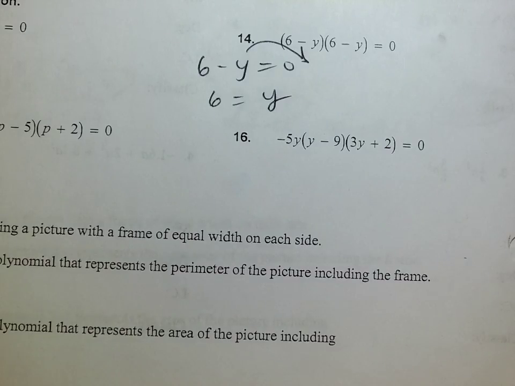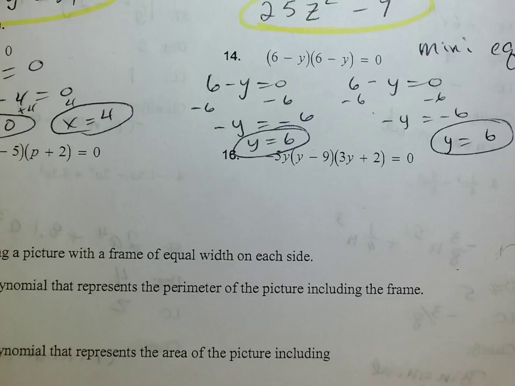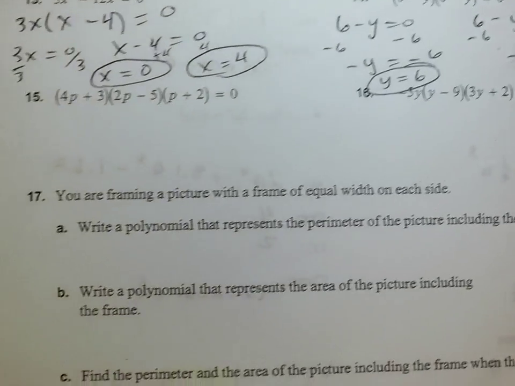Great minds, right? Great minds. Okay. All right, guys. Shh.